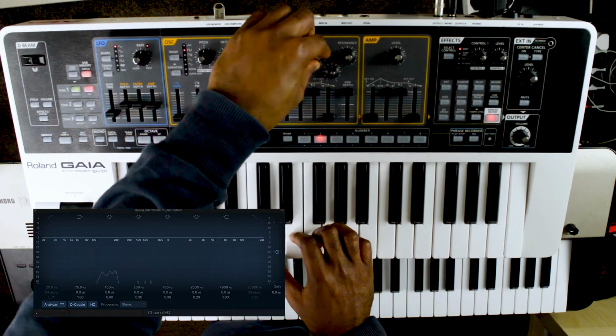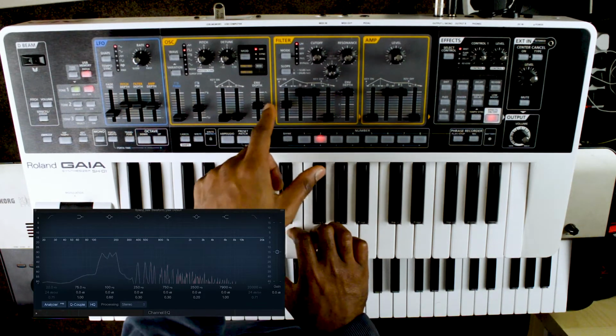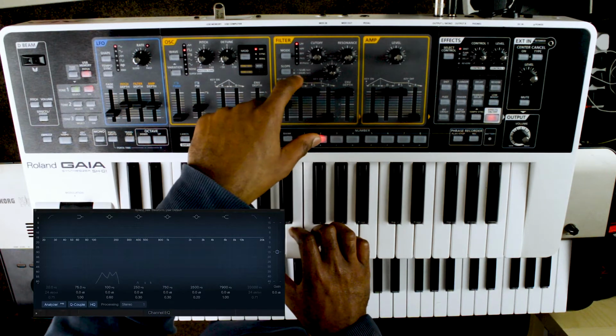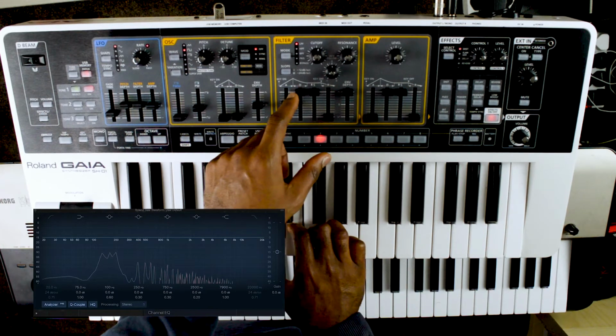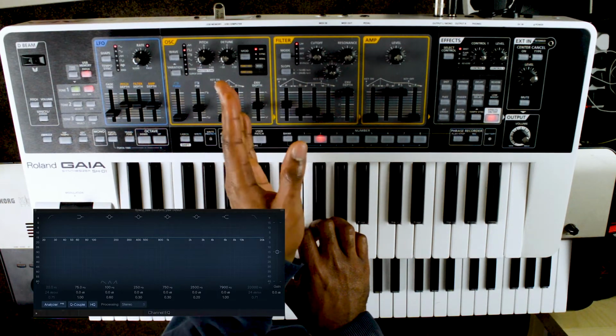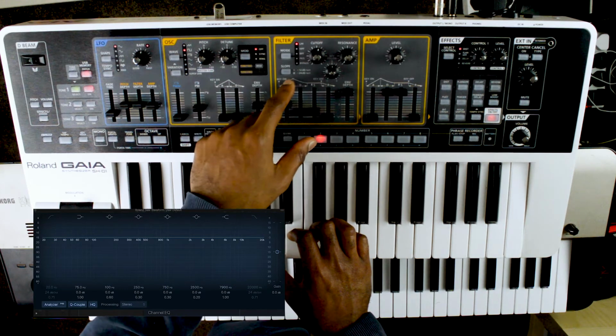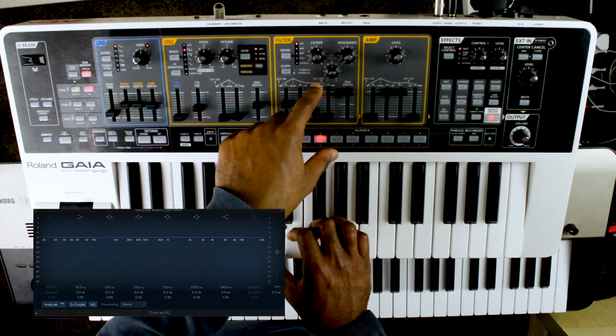So it's giving us this sort of effect, which is the time it takes for the filter to open up and reach the decay and sustain point. So my attack is how long it takes for the filter to open up. Once I've hit the decay stage, it's how fast does it reach my sustain level.